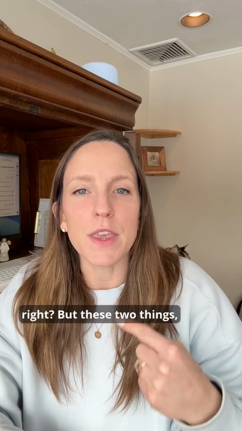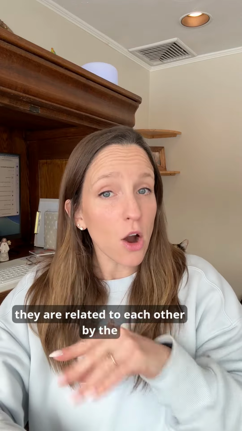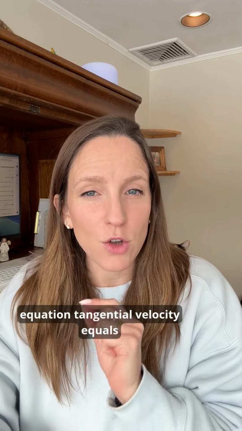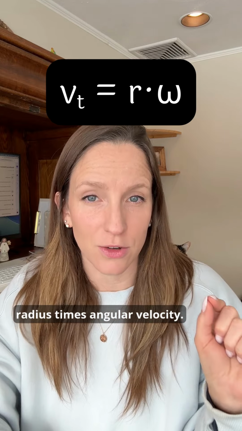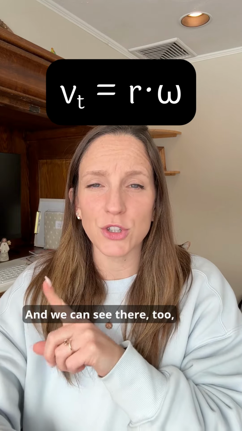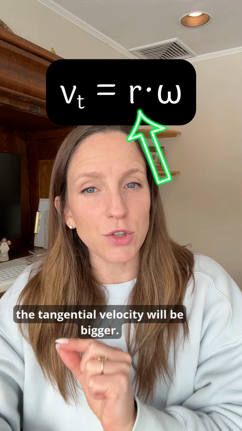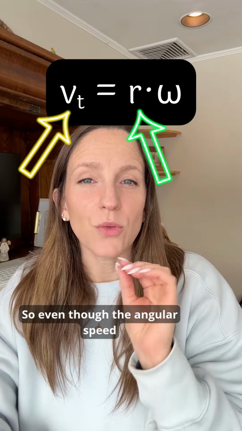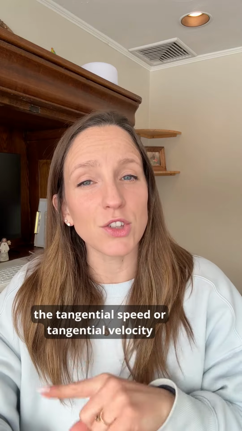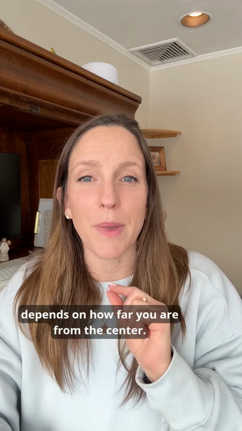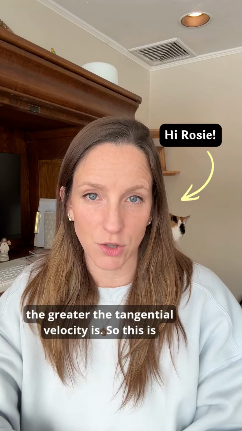But these two things, the angular velocity and tangential velocity, are related to each other by the equation tangential velocity equals radius times angular velocity. And we can see there too that where we have larger values for r, the tangential velocity will be bigger. So even though the angular speed is the same for all points, the tangential speed, or tangential velocity, depends on how far you are from the center, and the farther you are, the greater the tangential velocity is.